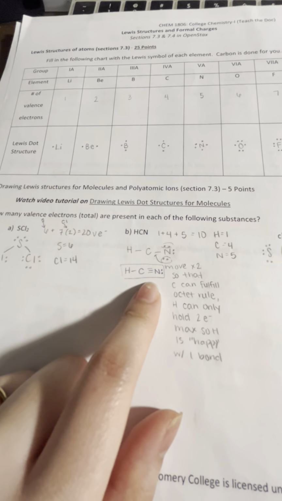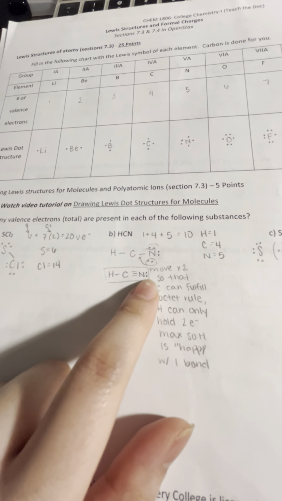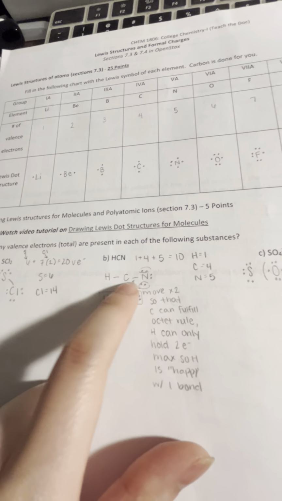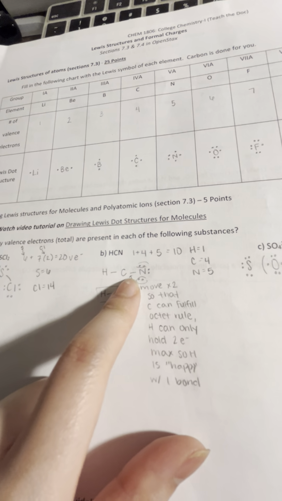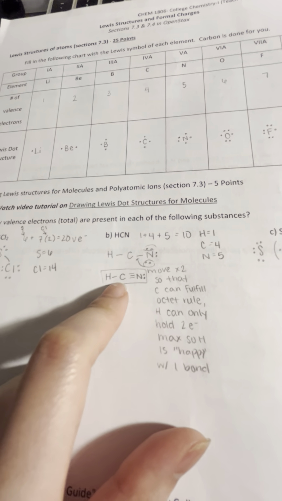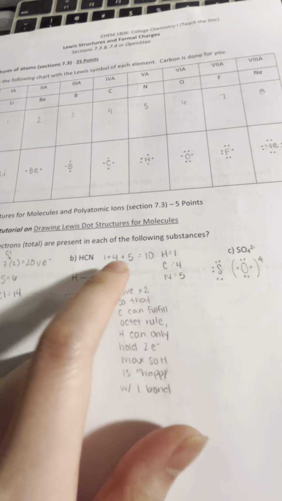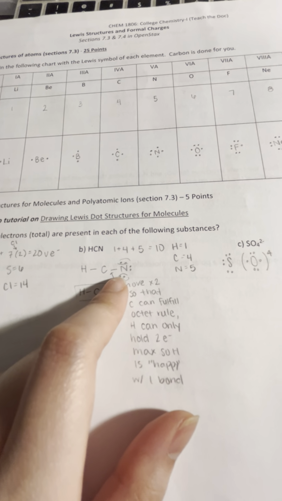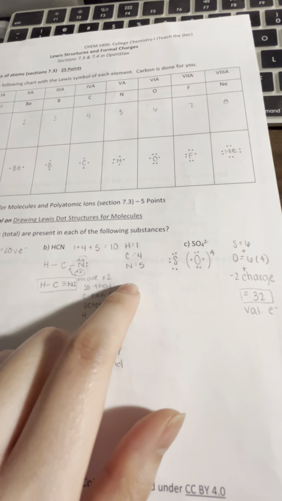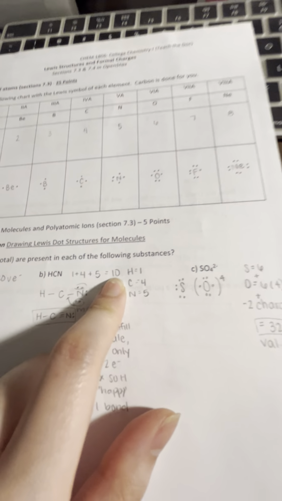I also drew it out as well. And then this one would be the more correct because it has 3 bonds. It's going to give more bonds to nitrogen so it can fulfill the octet rule. Oxygen only needs 1 bond because it can only hold 2 electrons maximum anyways. So you take the 2 lone pairs and you bond it with carbon to equal a triple bond. But either way, there are 10 valence electrons in HCN.